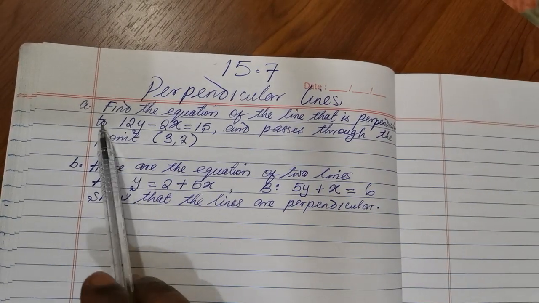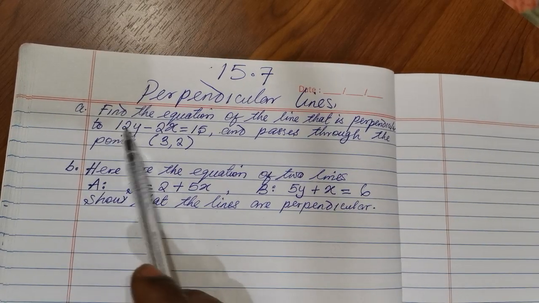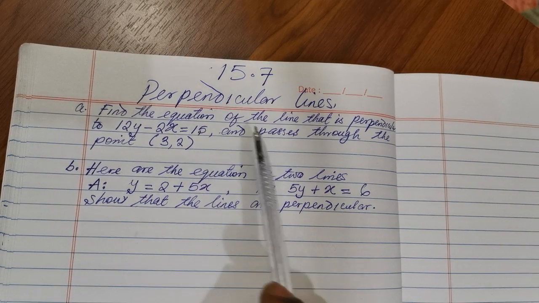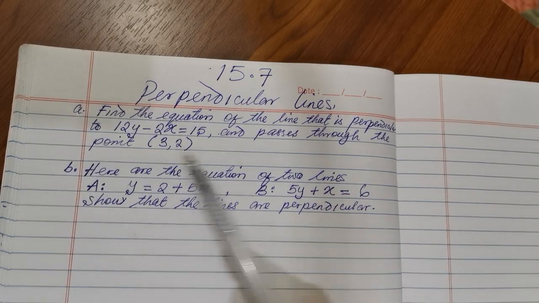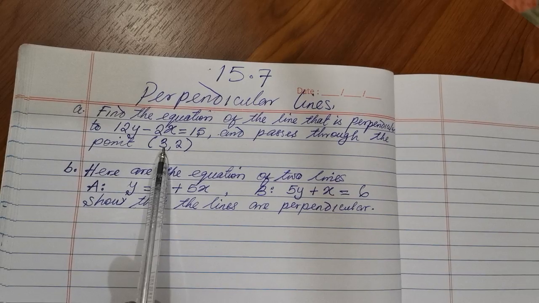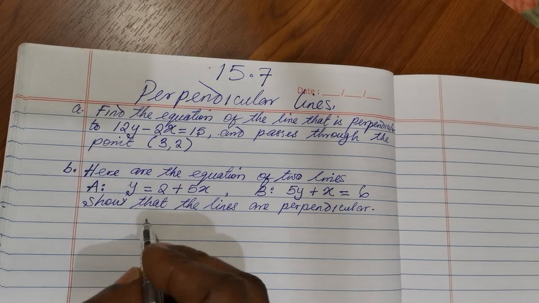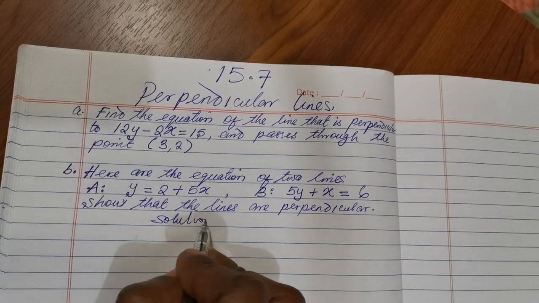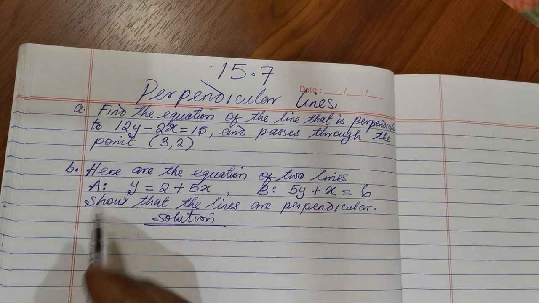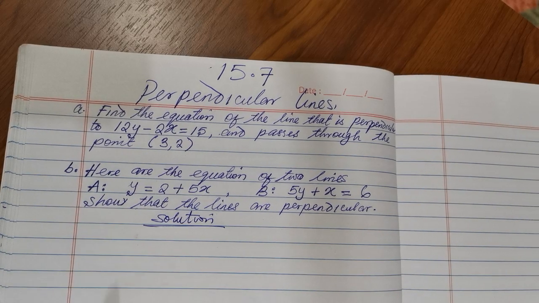The question says, find the equation of the line that is perpendicular to 12y minus 2x equal to 15 and passes through the point (3, 2). That means x is 3, y is 2. Well, let's tackle that first before we can solve the b part. The equation we are talking about is 12y minus 2x equal to 15.